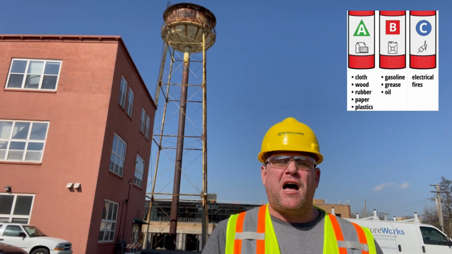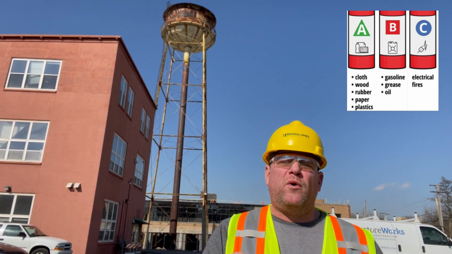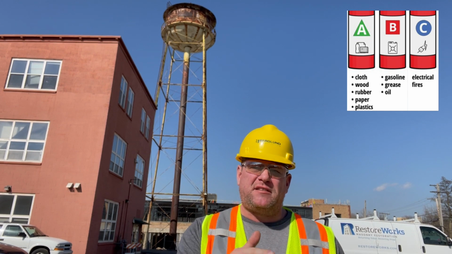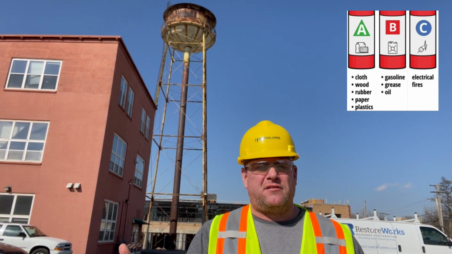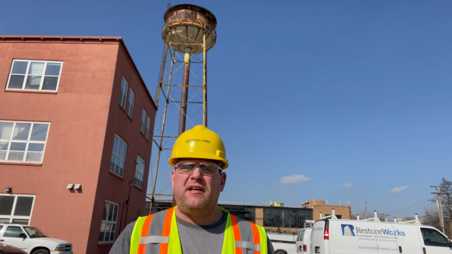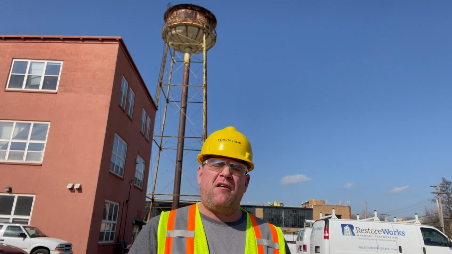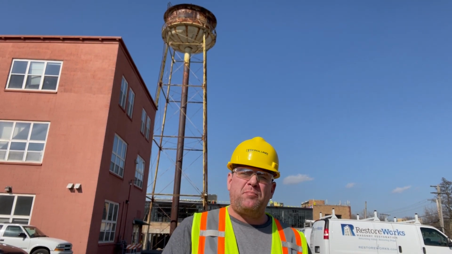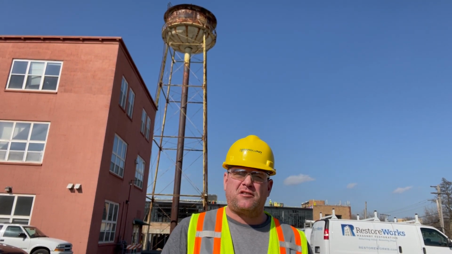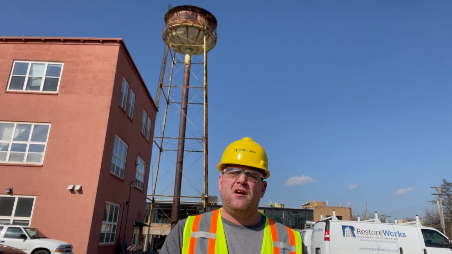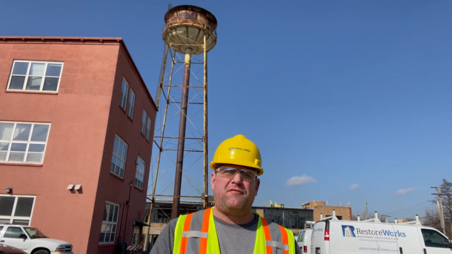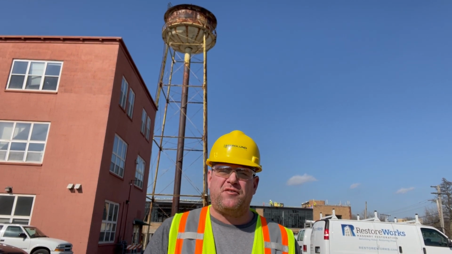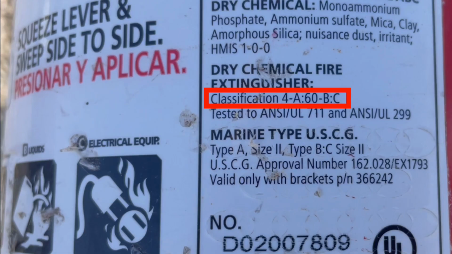Now, typically on Berglund job sites, we supply our jobs with Class A, B, C type fire extinguishers. That's for that reason. Per policy on a Berglund job site, a 10-pound fire extinguisher is the smallest fire extinguisher we're going to use. But there are a couple different numbers that are shown on a fire extinguisher, and I do want to explain that to you guys. So I'm going to take the camera, put it on the fire extinguisher, and we're going to talk about that briefly. As you can see, the classification of this fire extinguisher is a 4A 60B C fire extinguisher.